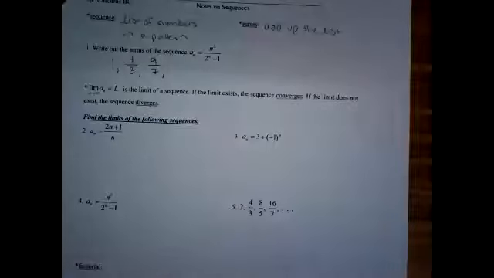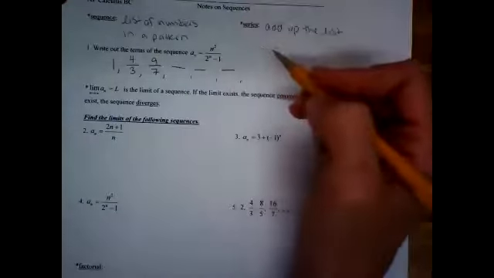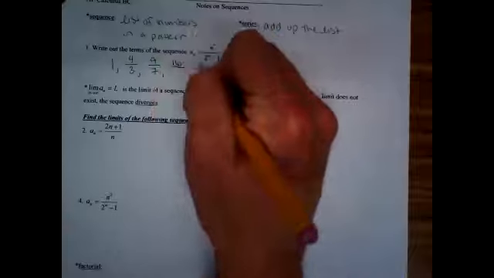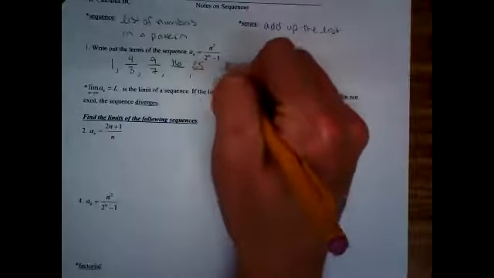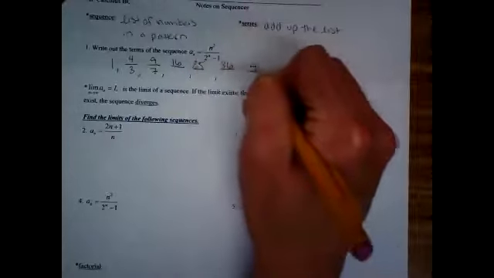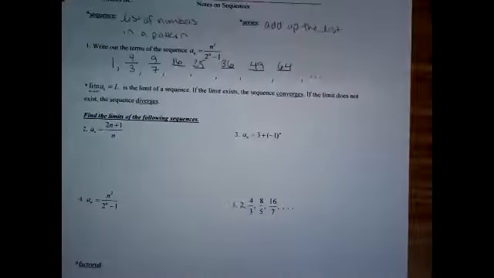Keep on going. What's the next numerator going to be? Actually, let's just do all the numerators first, because sometimes it's easier to do the numerators and then all the denominators. What's the next one going to be? So 16, let's just do all the numerators. I think that'll be easier. What'll be next? 25, 36, 49, 64. It's going to go on and on forever and ever.